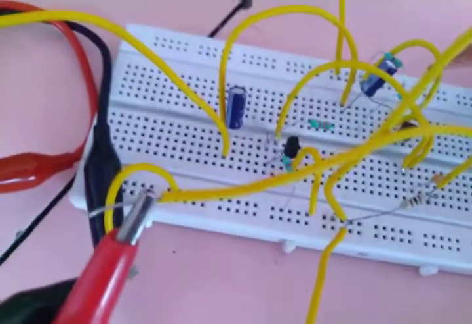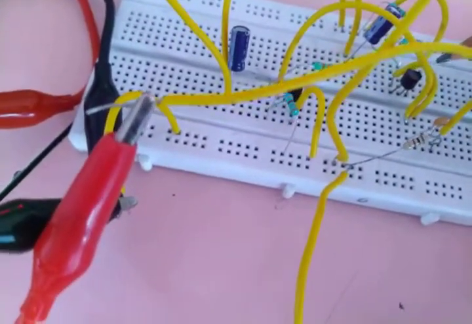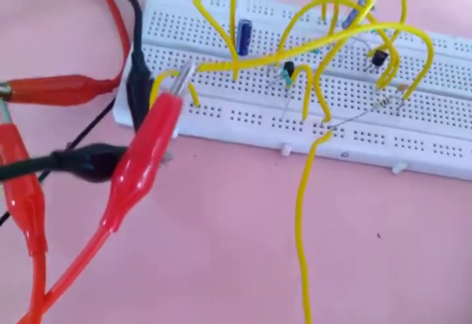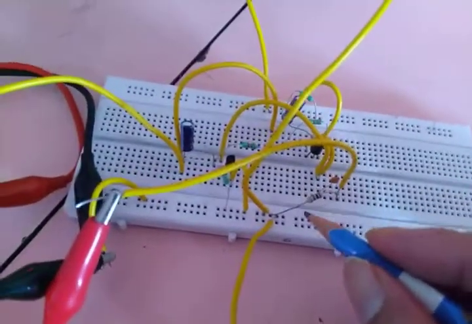And here we see this is the second transistor or the upper transistor, and down here we have the 100 picofarad capacitor connected, and this is the load resistance of 1 kilo ohm connected.